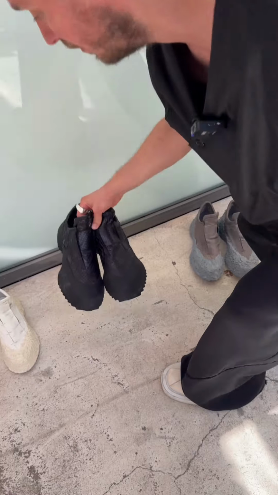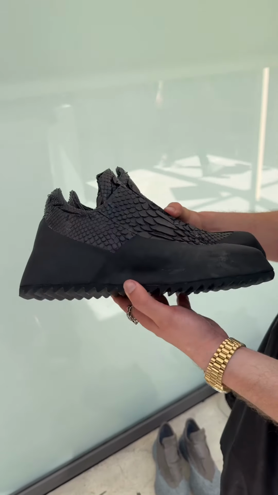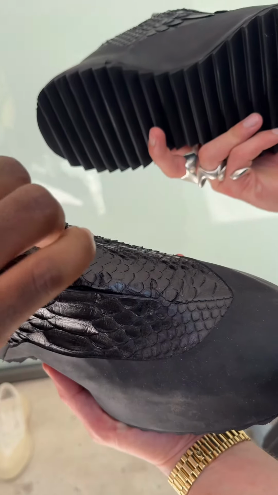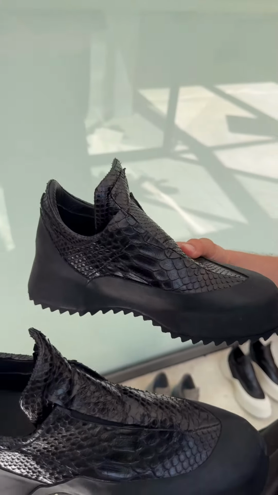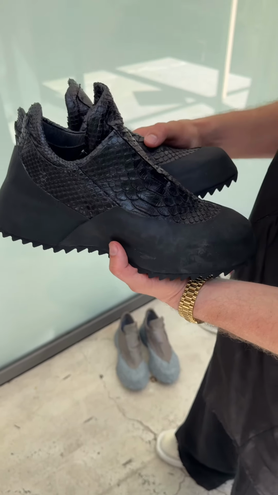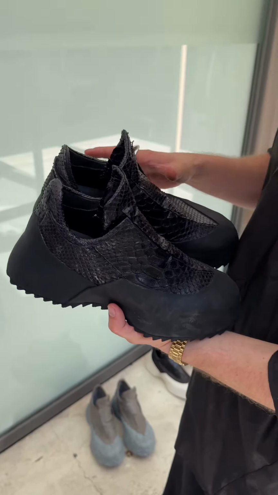Same thing here, this time with a wild python and a shark tooth sole. That's nice. What determines what you choose? Like you said, you use pork leather in those shoes. What determines why you would use that?